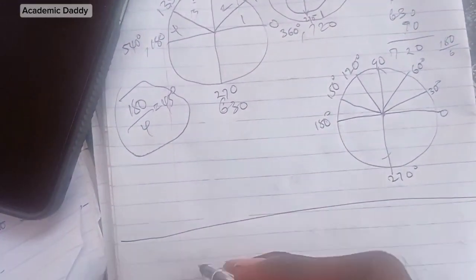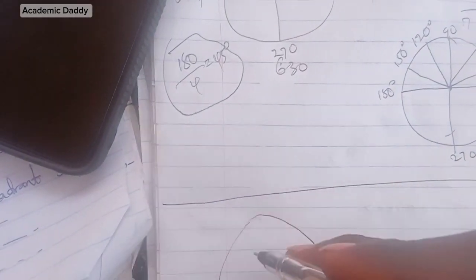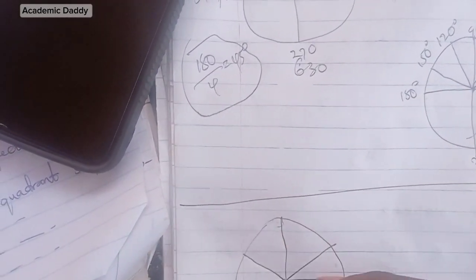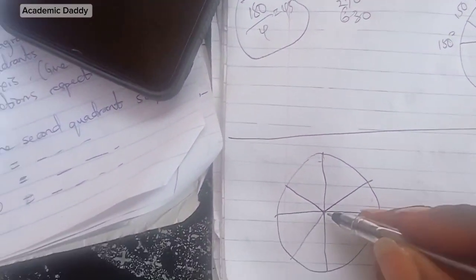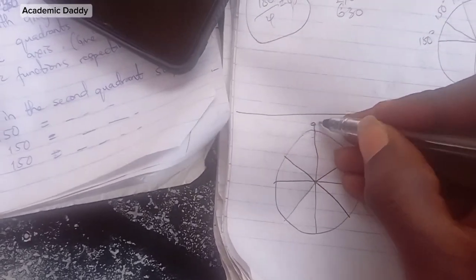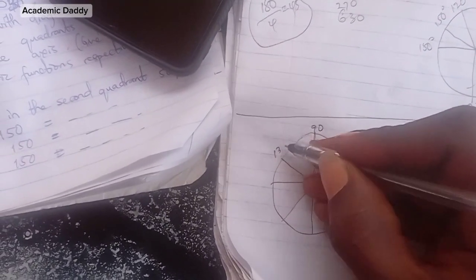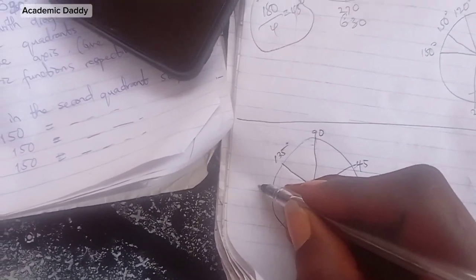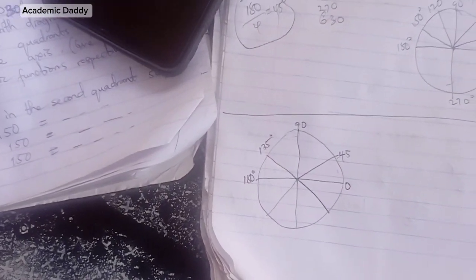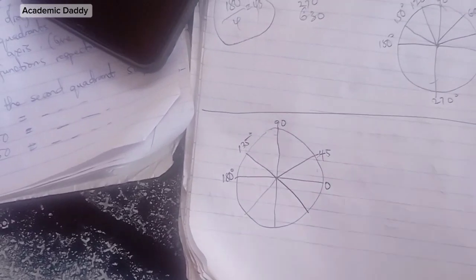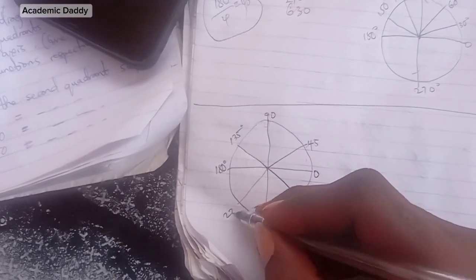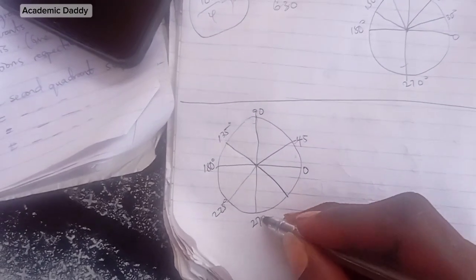Now to try to get the equivalence, let this be the circle. Divide this into 4 equal parts up. Divide this into 4 equal parts down. So that I have 0, 45, 90, 135 degrees, and 180 degrees. Then 180 plus 45 is 225 degrees, then 270 degrees.